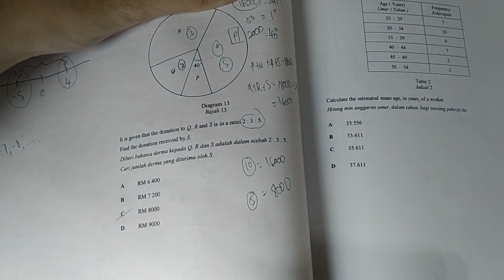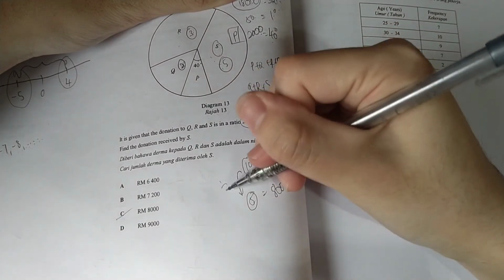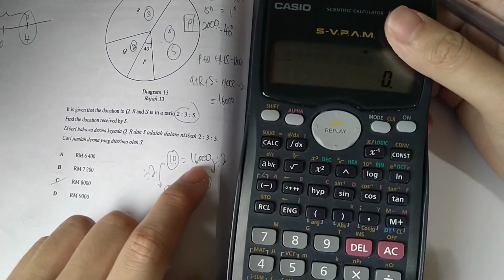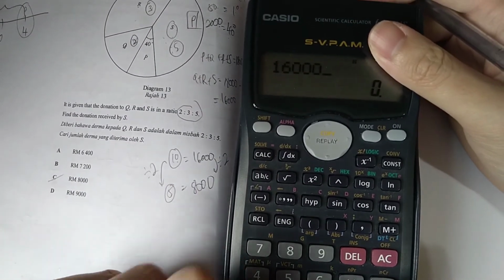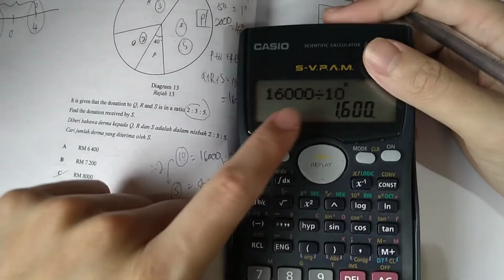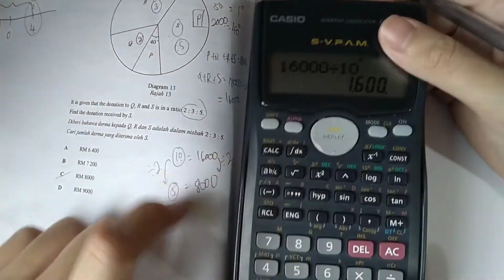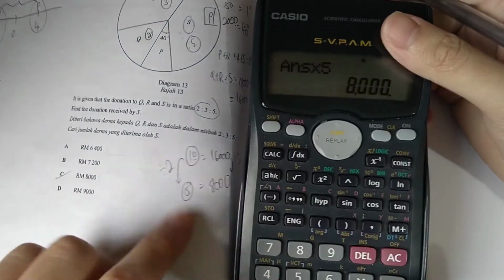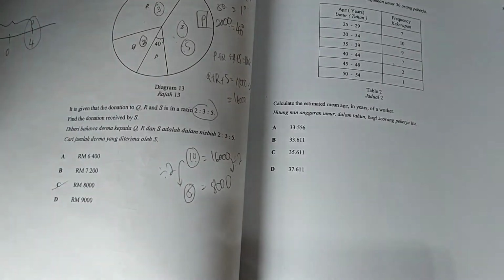Okay, why? Sini bahagi 2. So sini bahagi 2 juga lah. Okay, so that's the answer. Of course, you can do it slowly also. How to do it slowly? You take 16,000, divide by 10 first. Why divide by 10? Because you want to know what 1 ratio is equivalent to. So 1 ratio is equivalent to 1,600. And then times 5 lah. Okay, you will get the same answer. Trust me. See? 8,000. Right. So yeah.